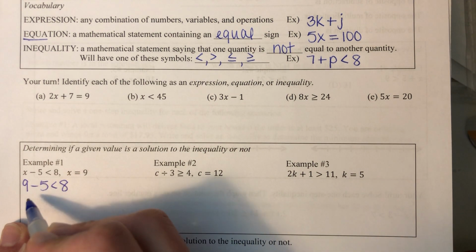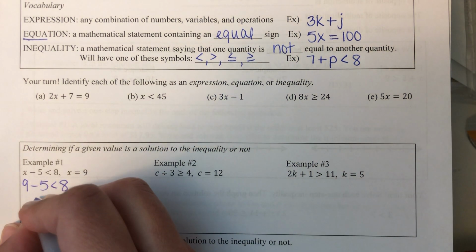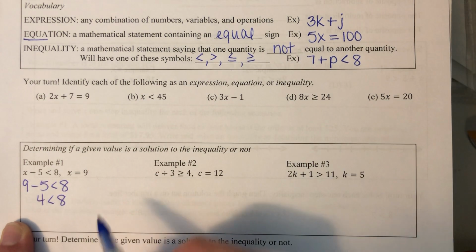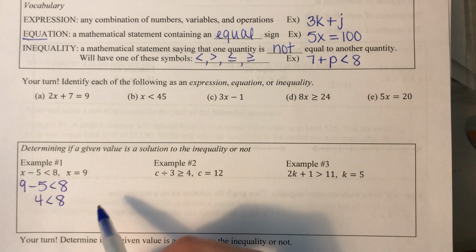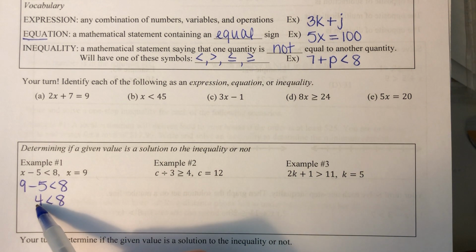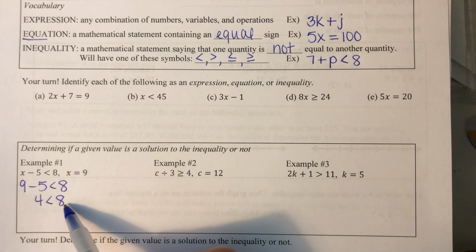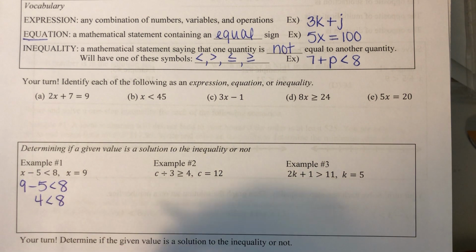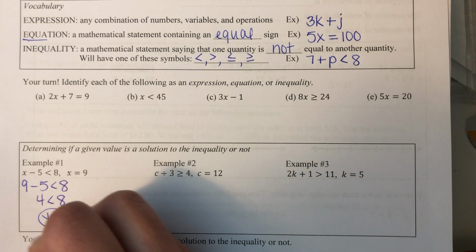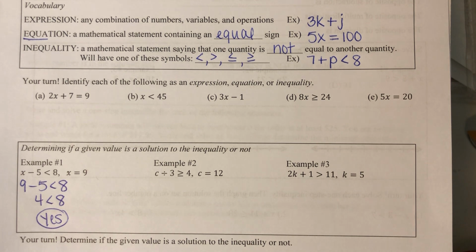Now we're going to simplify. 9 minus 5 is 4. Bring down the rest. Now I have to read this again from left to right. Remember, less than looks like the letter L. 4 is less than 8. So you're asking yourself, is that true or false? Oh, yes it is. It's true. So 9 is a solution to that inequality.